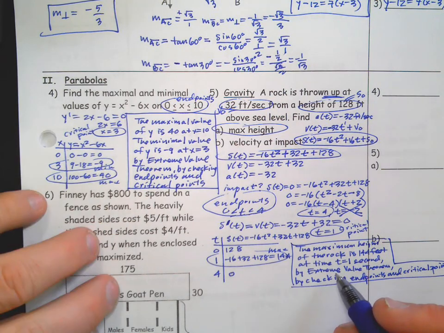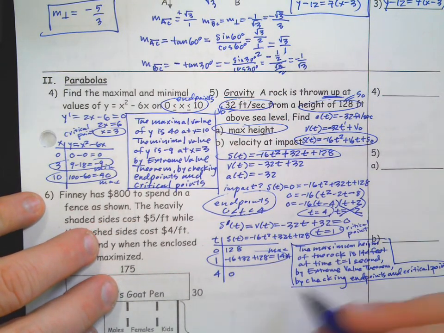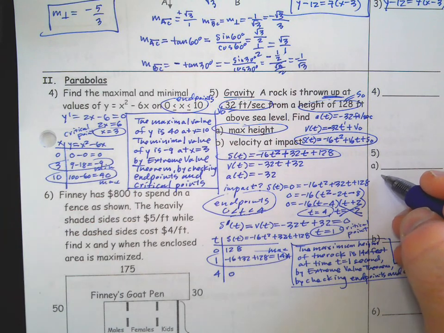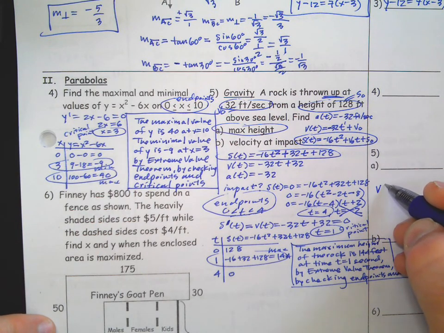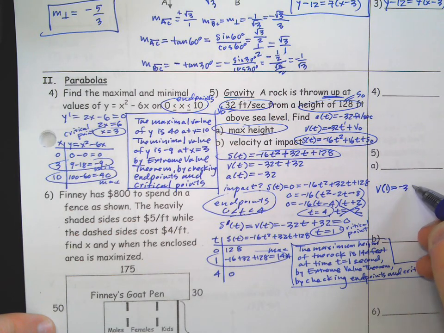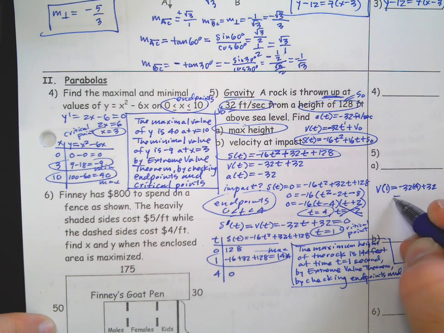Part B says the velocity at impact. Now I'm running out of room, so I'm going to just put it right here. The velocity of impact would be plugging the time of impact into your velocity equation. At time 4 is your velocity at impact. Negative 32 times 4 plus 32 is negative 96 feet per second. That's the velocity at impact.